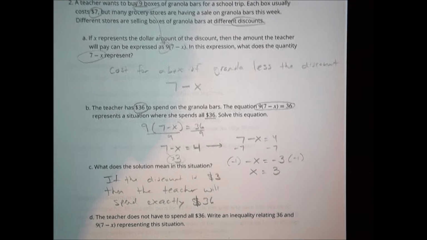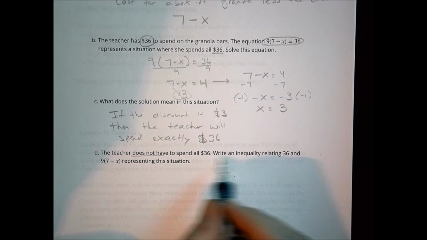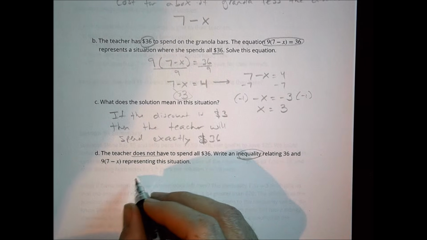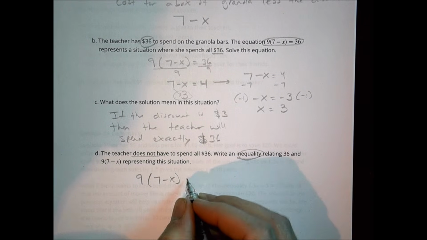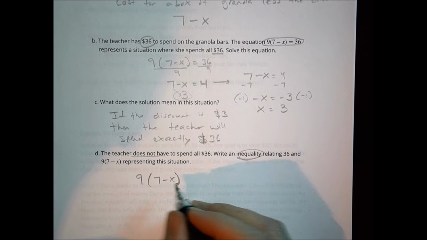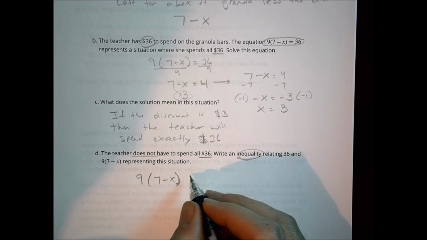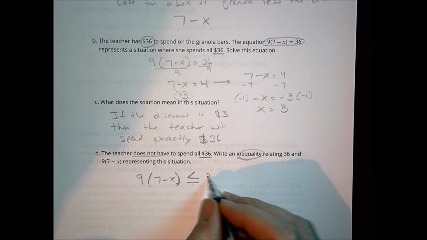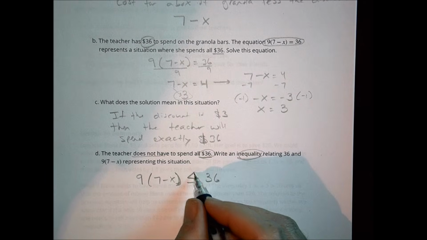Now in part D it says the teacher does not have to spend all of it. Write an inequality relating 36 in that situation. So here we would do 9 times 7 minus x, and we want to say whatever that's going to be, they don't have to spend it all. It can't be more than 36. It needs to be less than or equal to 36. Can't be greater, right? That's how much they have, 36, but it can definitely be less than that.